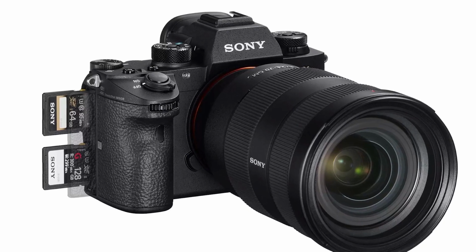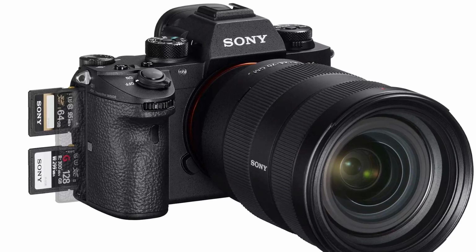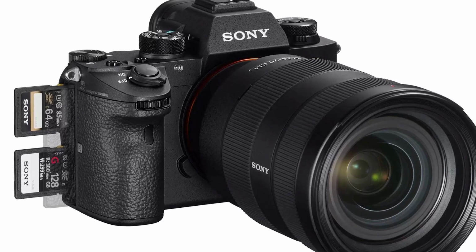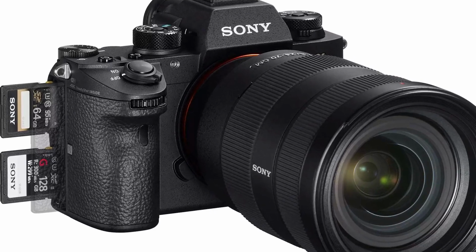Unlike the A9, which has one UHS 1 and one UHS 2 SD card slot, the A9 II will have two UHS 2 SD card slots. This was a long-standing demand of the A9 users, and Sony has delivered on that.